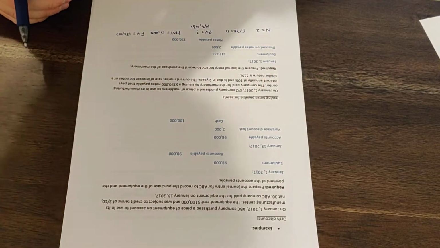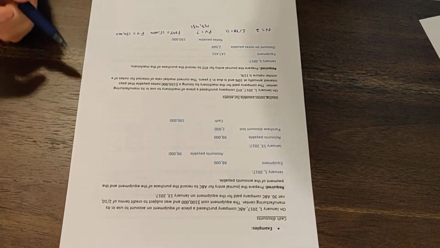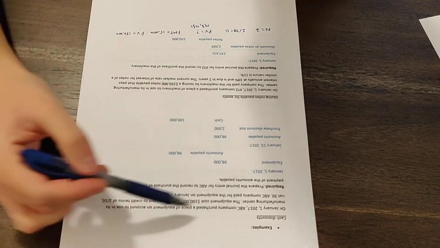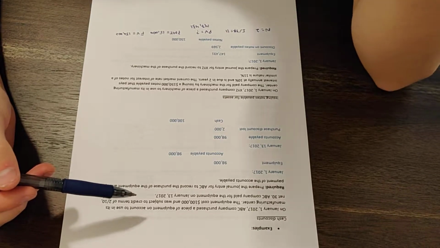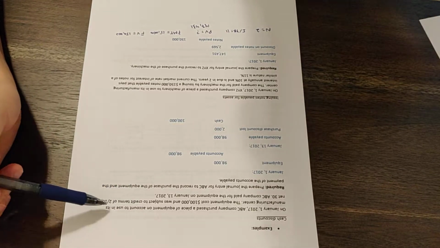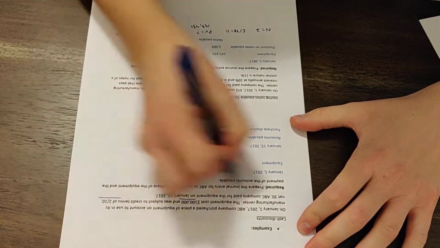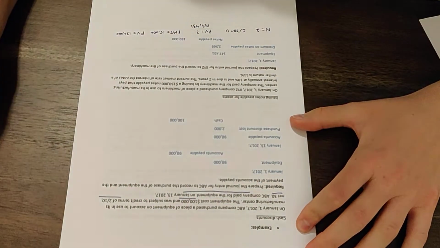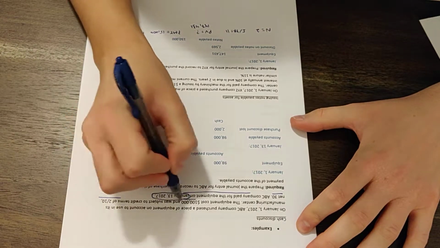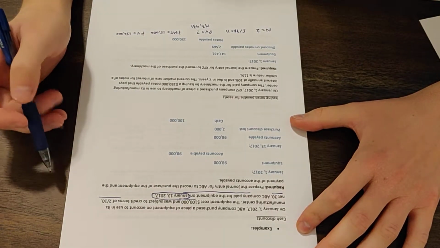None of these are all that hard. They just have a couple of notes that we have to go through. On January 1 of 2017, ABC Company purchased a piece of equipment on account to use in its manufacturing center. The equipment cost $100,000 and was subject to credit terms of 2/10 net 30. ABC pays for the equipment on January 13th of 2017, so they pay past the discount period, right?